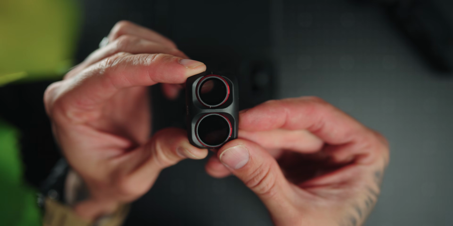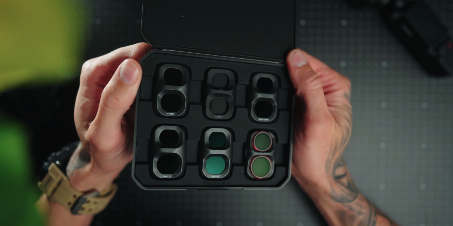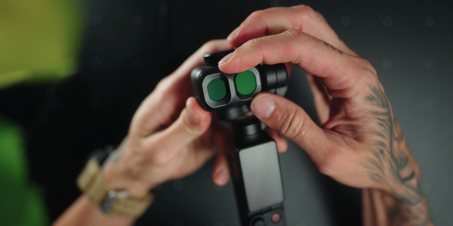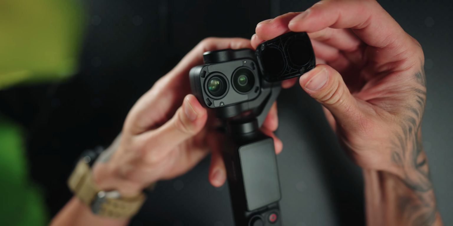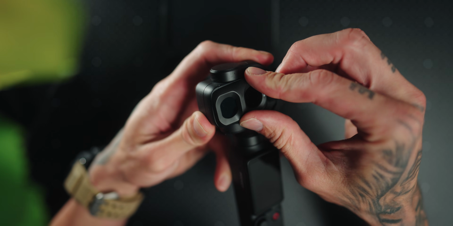Now, obviously, when it comes to optimizing your image quality, you're definitely going to need ND filters. I imagine at the time you watch this video, DJI will have Pocket 4 filters, but I actually had to use Freewheel filters at the time because they had them and they sent them to me, which is fantastic. And for pretty much any video recording, I 100% recommend you buy ND filters.